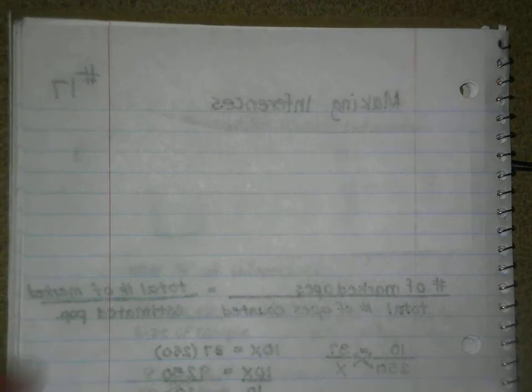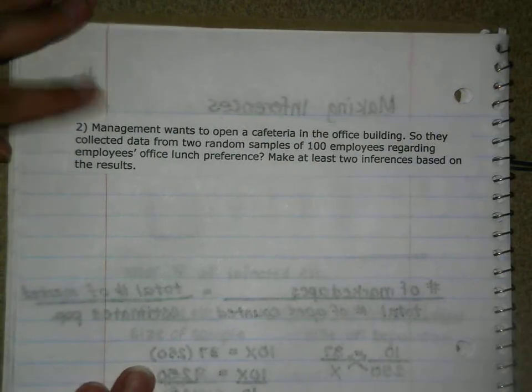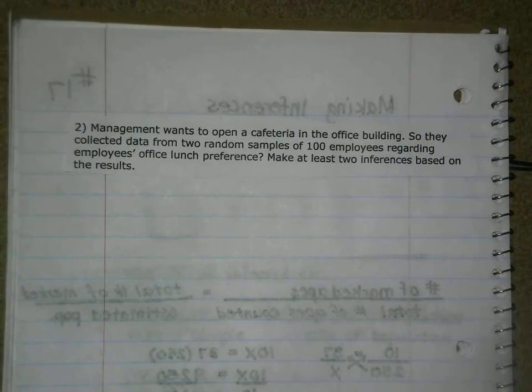All right, so what we're going to look at next is another nice little one, this time on cafeteria things. Here is another example of something we might be looking at. Management wants to open a cafeteria in the office building, so they collected data from 2 random samples of 100 employees regarding their lunch preference. Make at least 2 inferences based on the results. So remember, inferences are conclusions or guesses.